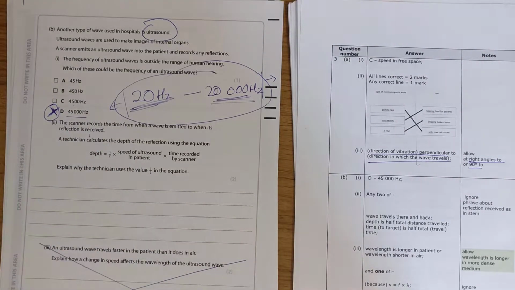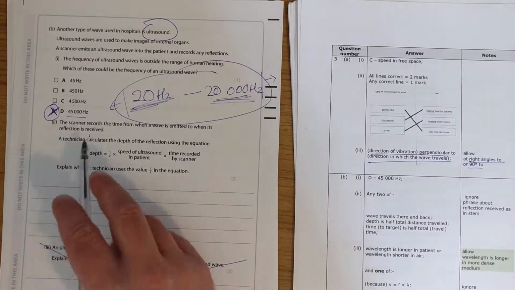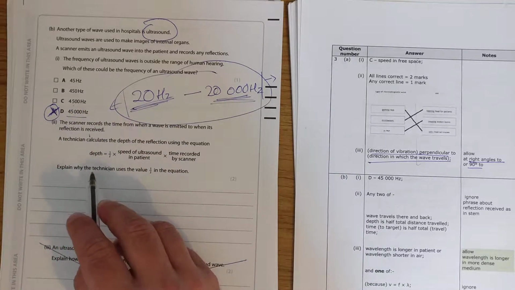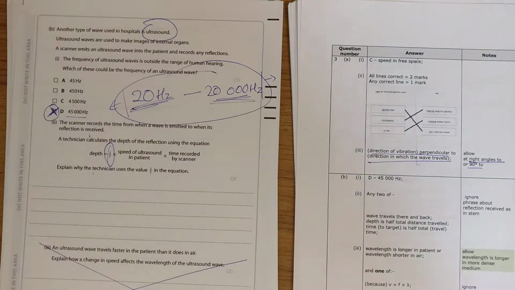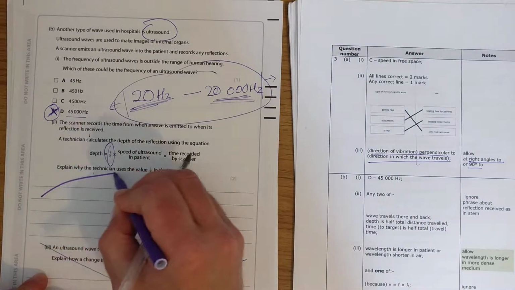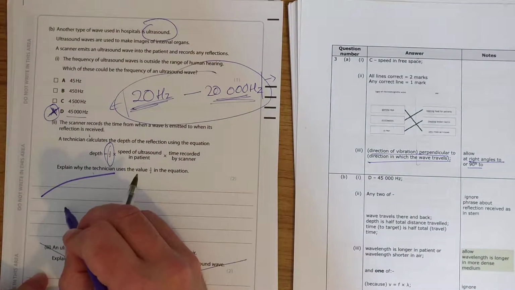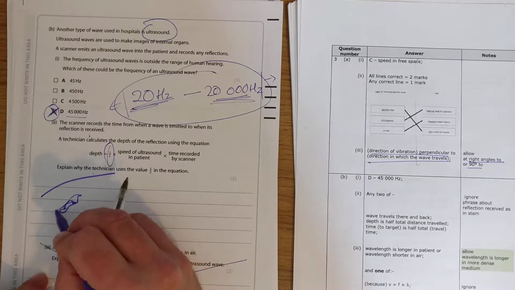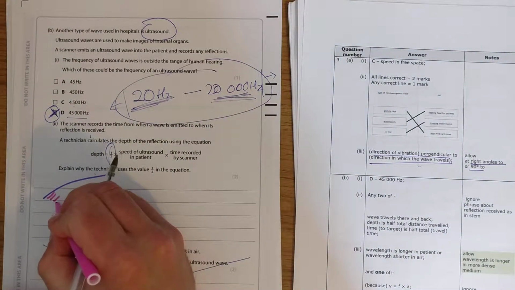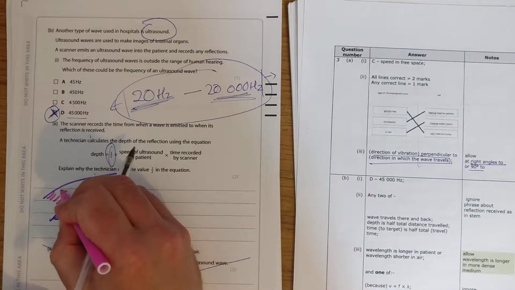A technician calculates the depth of reflection from when a wave is emitted to when reflection is received. Explain why you use this value half. So why do you use half? Well, imagine this is the surface of someone's body, and here we've got something that the ultrasound is going to bounce off. The ultrasound is going to go to that object and then bounce back again.